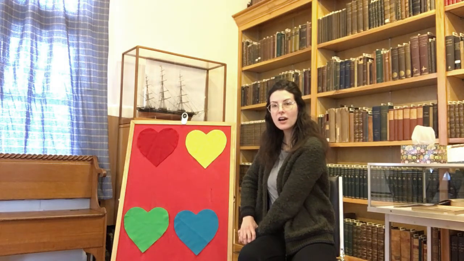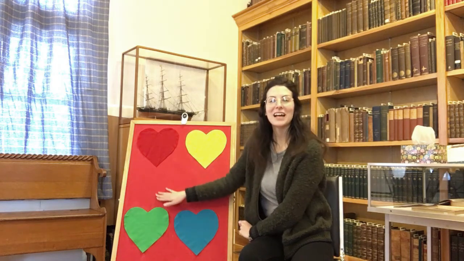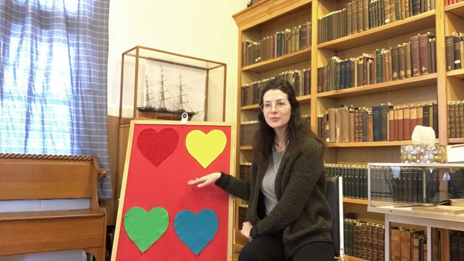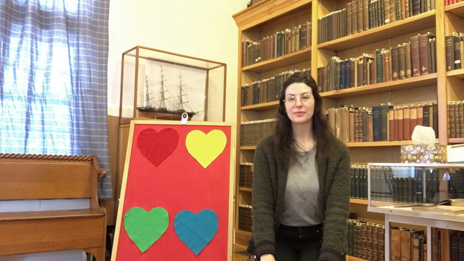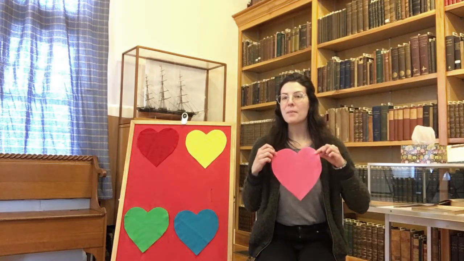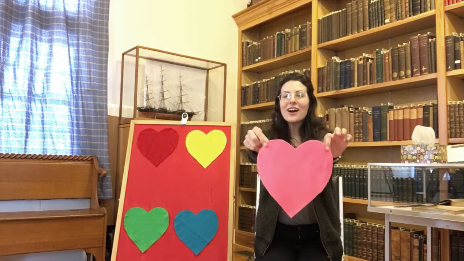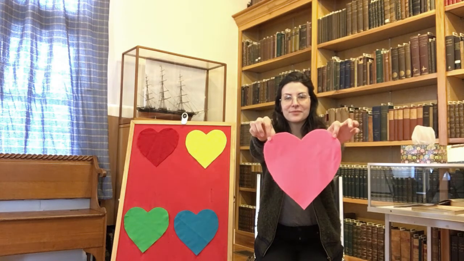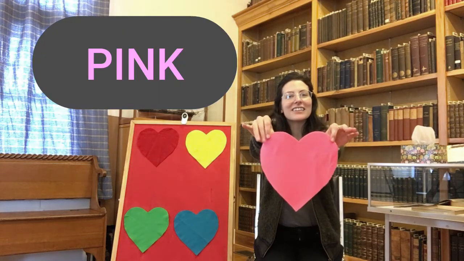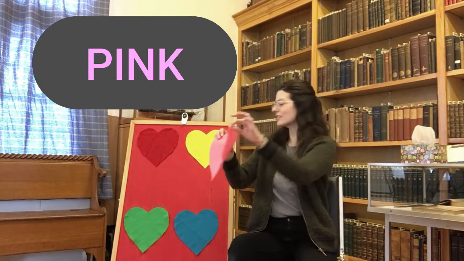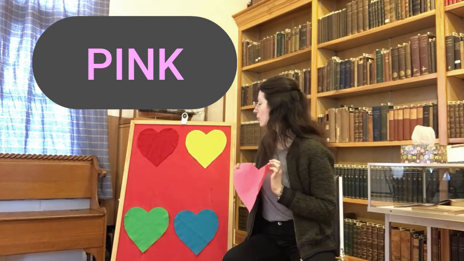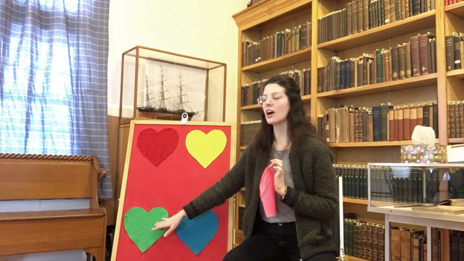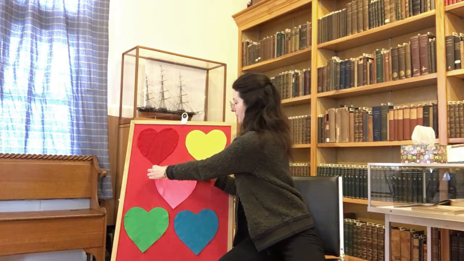Wow, look at all of our hearts. But we still have some space for more hearts right here in the middle. I think we have one more heart. Ba-bum, ba-bum. What color is our last heart, our fifth heart? It's a pink heart. A pretty little pink heart. We'll put our pink heart right in the middle, in between our red and yellow and our green and blue.